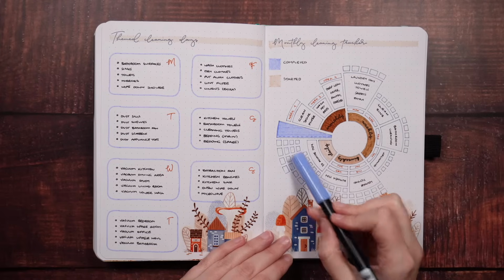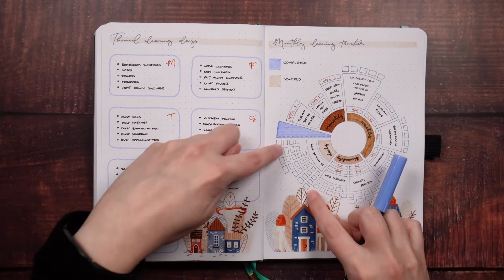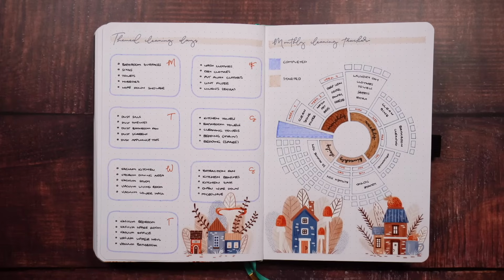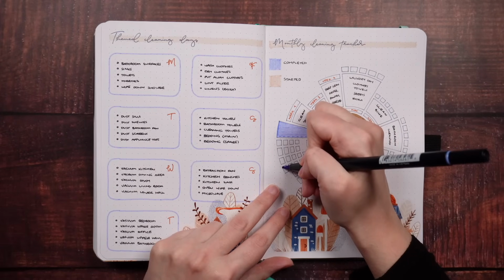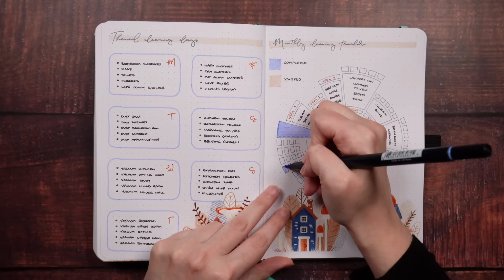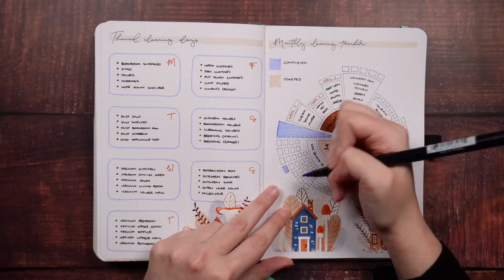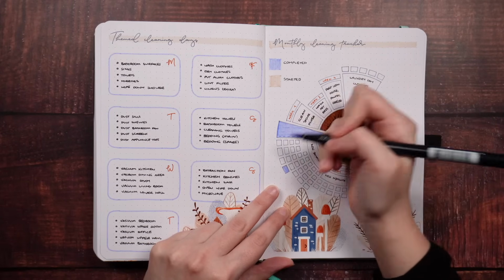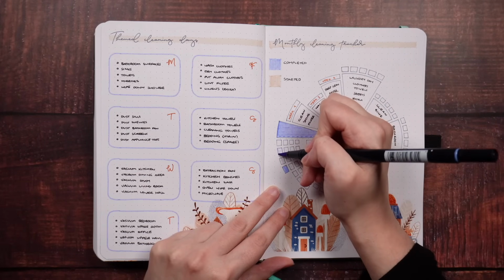But for instance, this section is daily tasks, and this one is a 10-minute tidy. So if on the first I do that 10-minute tidy, I can color this section in blue, and if on the second day I don't end up doing it, I'll leave it uncolored. The third day maybe I did it, I can color it in, so on and so forth.